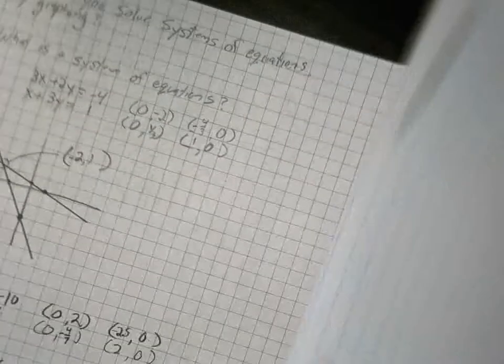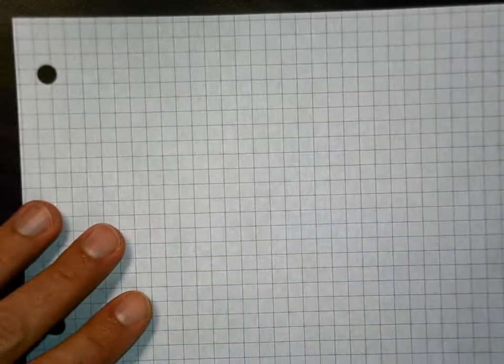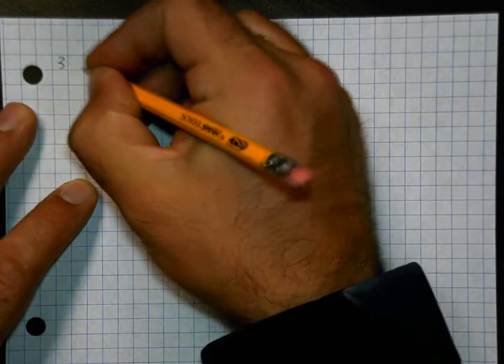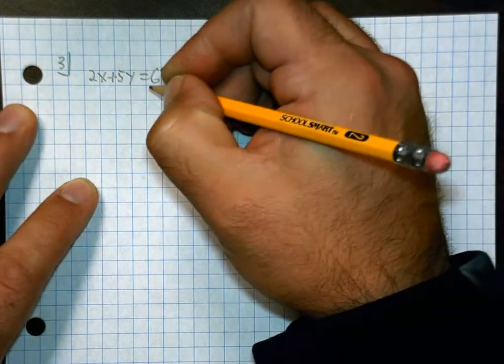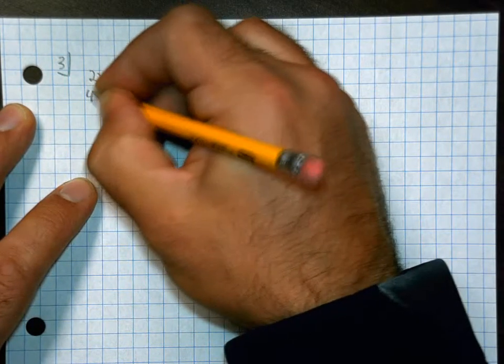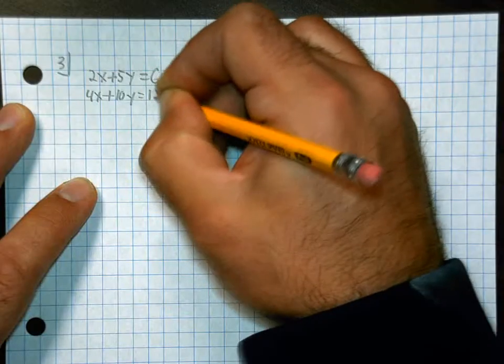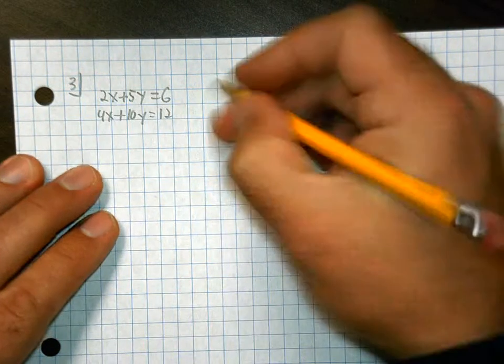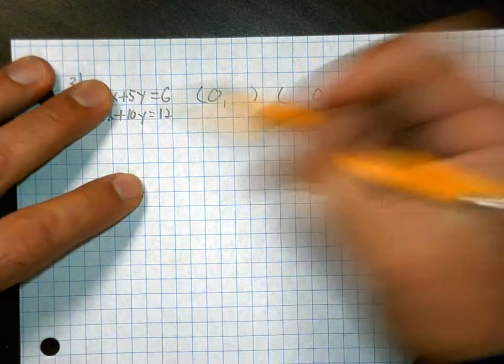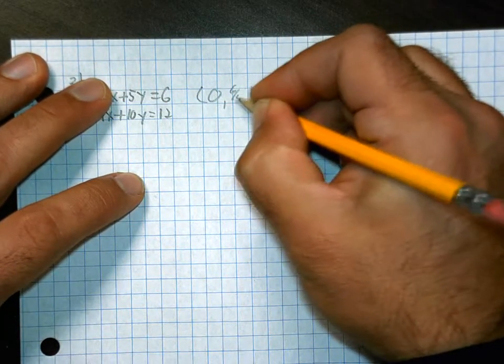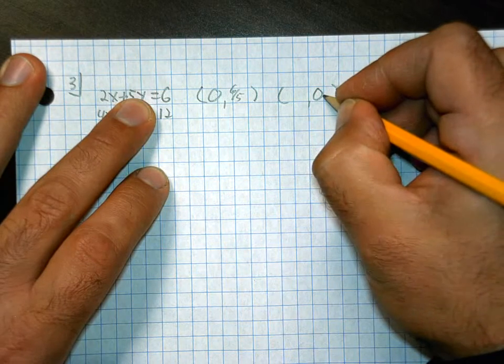Okay. Let's try another one. 2x plus 5y equals 6, and 4x plus 10y equals 12. Okay, let's find the intercepts here. Plug 0 here, divide, I get 6/5. And then plug 0 in for y and I get 3.